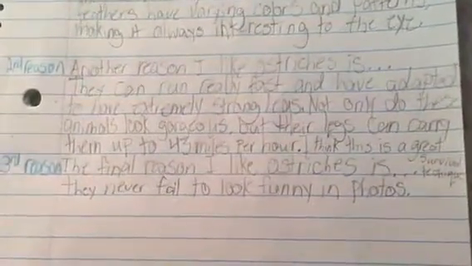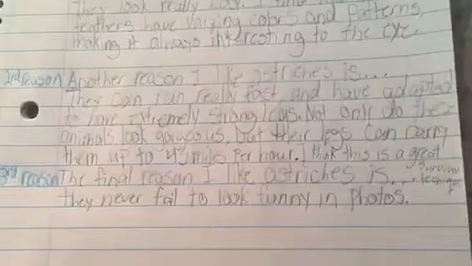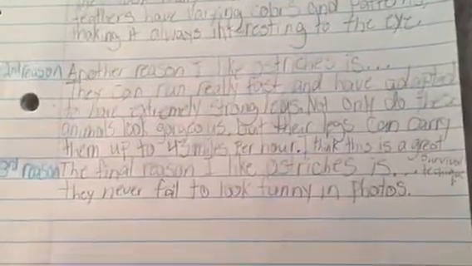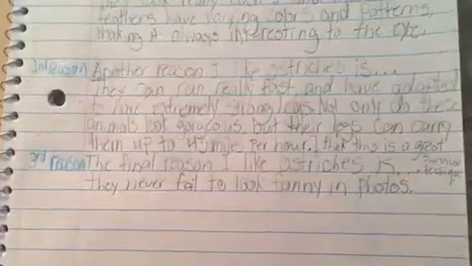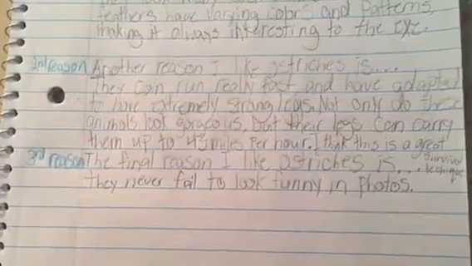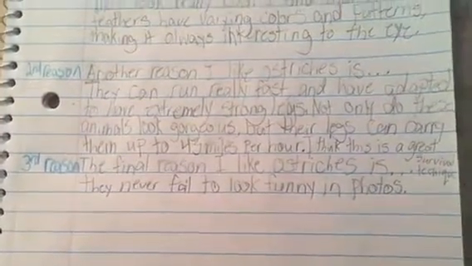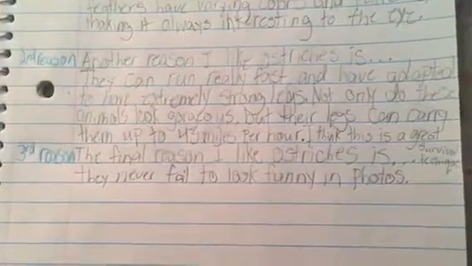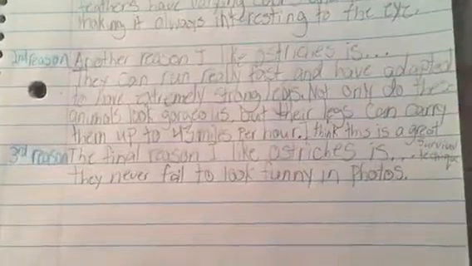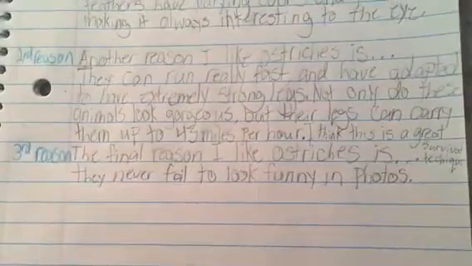But I'm going to go ahead and read the paragraph and then talk about it. Another reason I like ostriches is they can run really fast and have adapted to have extremely strong legs. Not only do these animals look gorgeous, but their legs can carry them up to 43 miles per hour. I think this is a great survival technique.